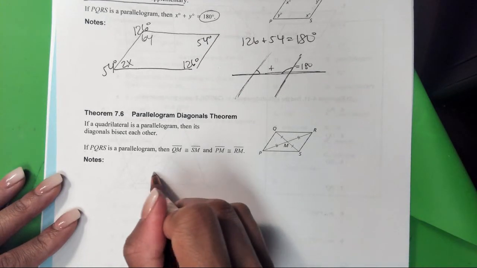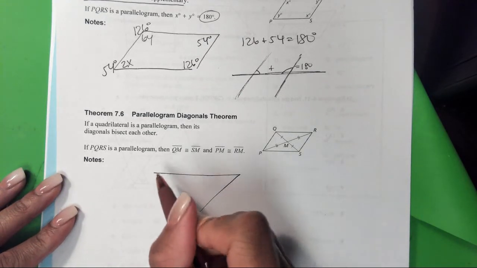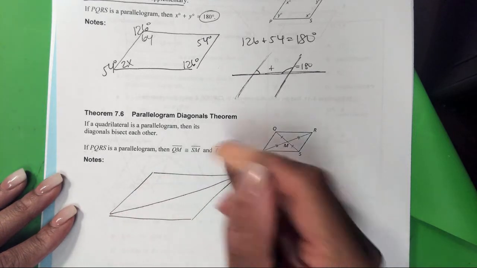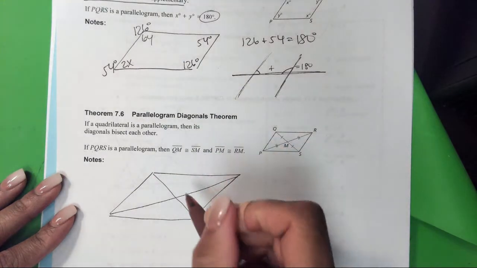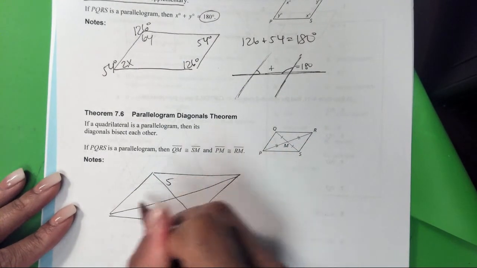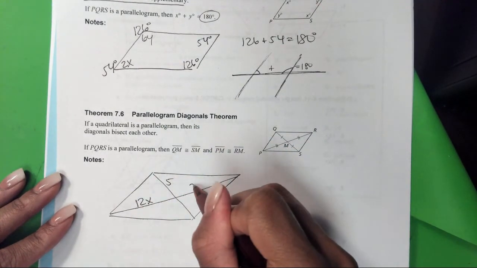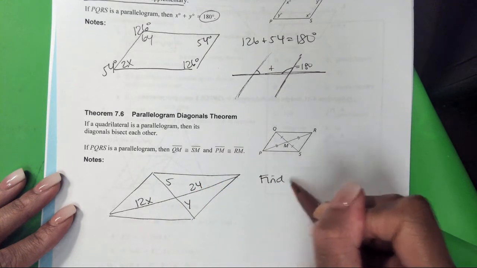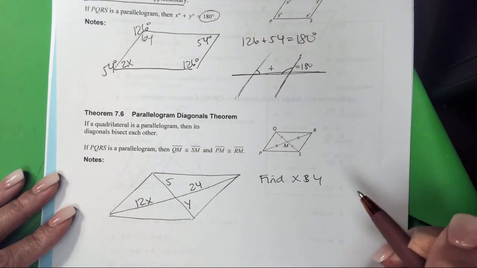So, you know me, examples. So, let's say I had 5, 12x, 24, and y. And of course, I need to find x and y.